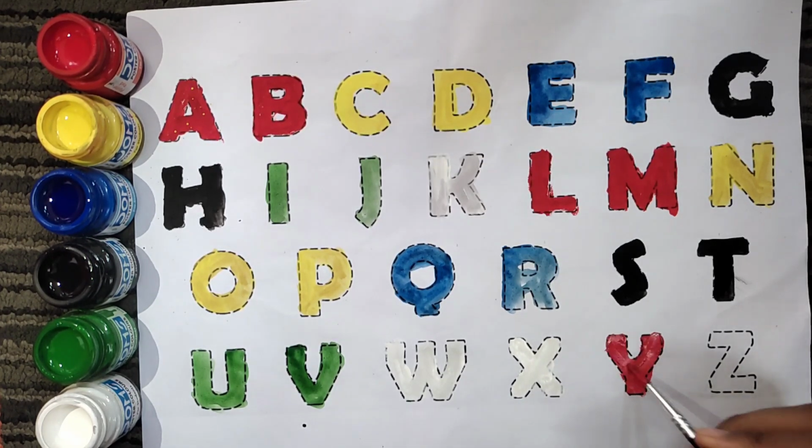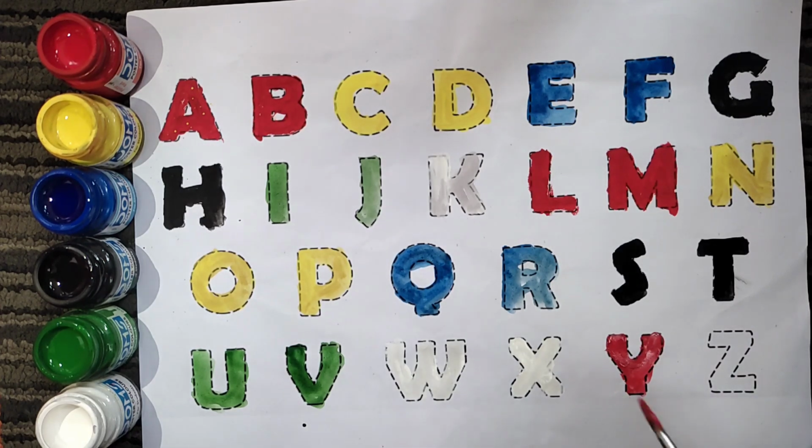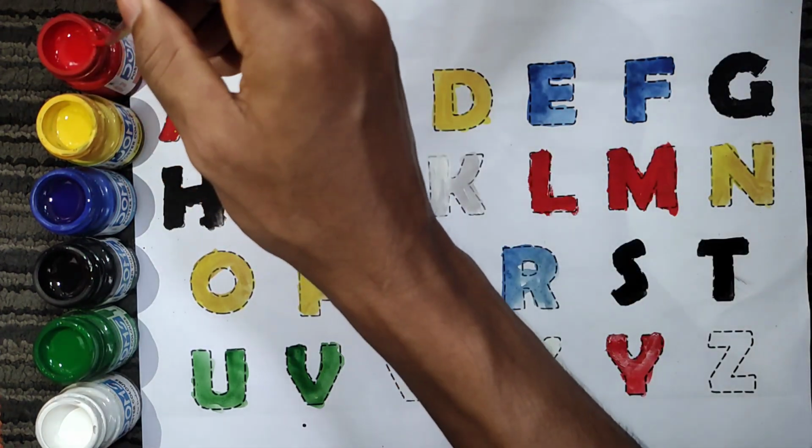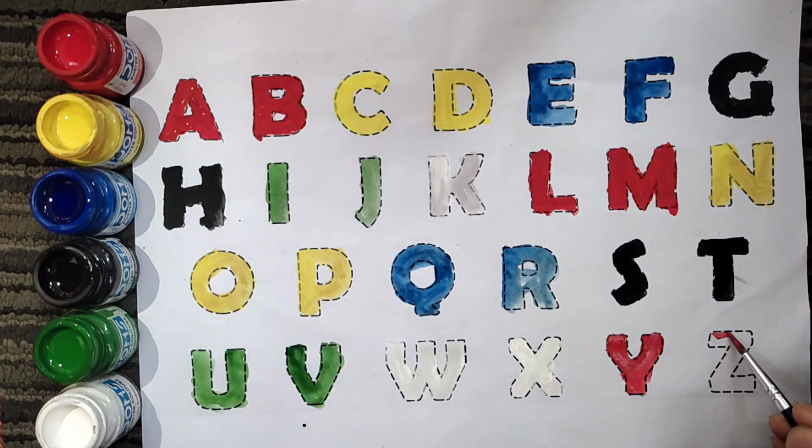Kids, the last one is Z. Z for zebra. Again we are using red color. The last one is zebra.